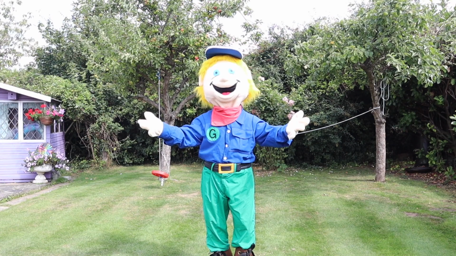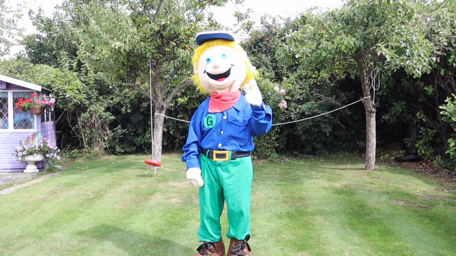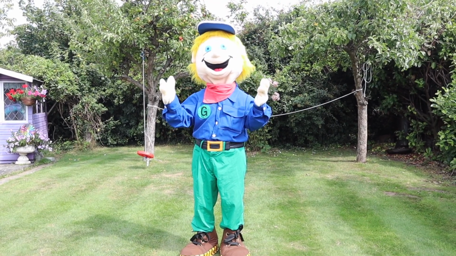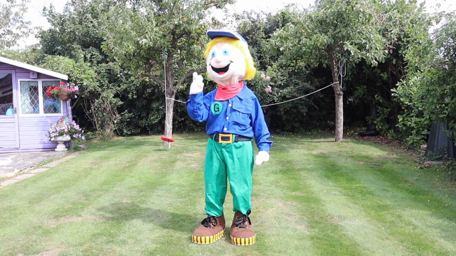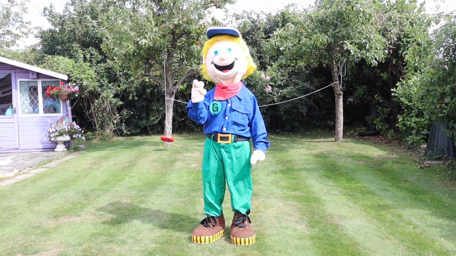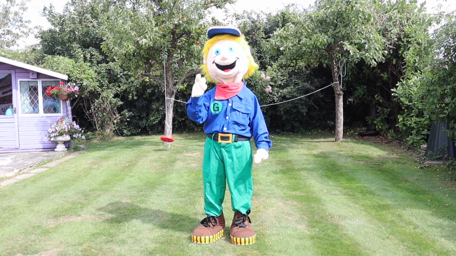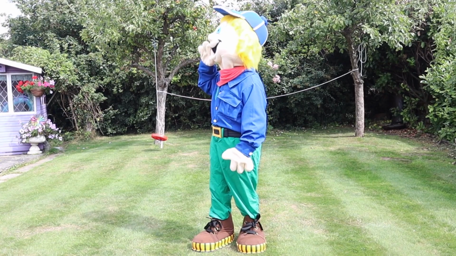Hello gardening friends. Well, today we continue with the next 3 letters of the fruit and vegetable alphabet. But first of all, let's ask Wonky to go over the first 12 letters of the alphabet to remind us what they are. Wonky! Wonky!